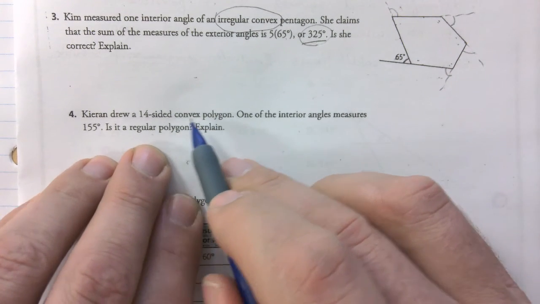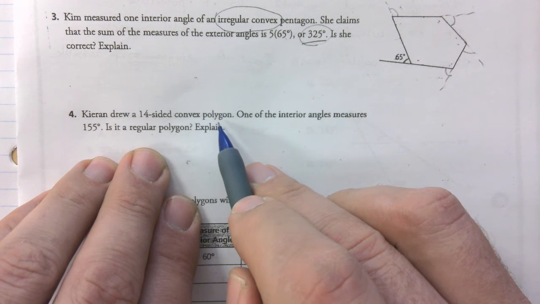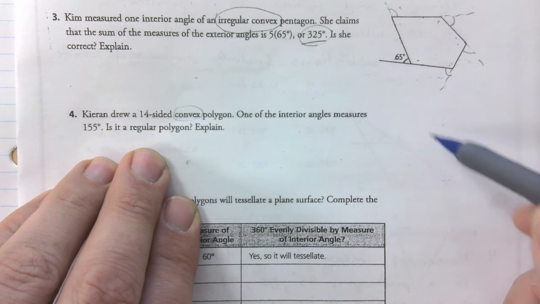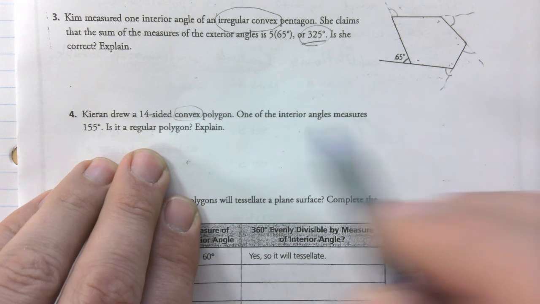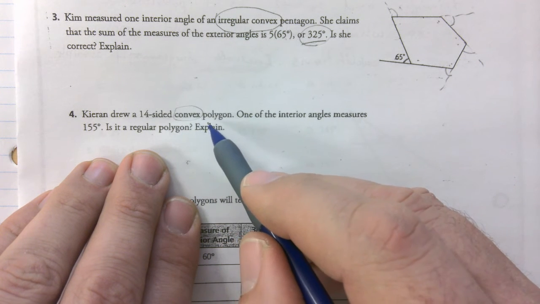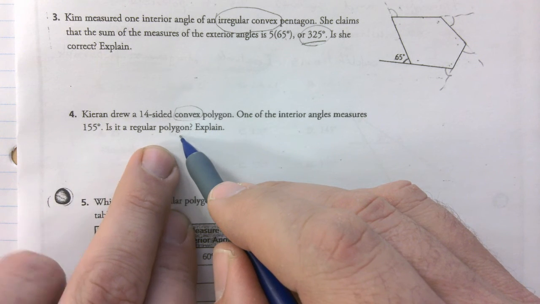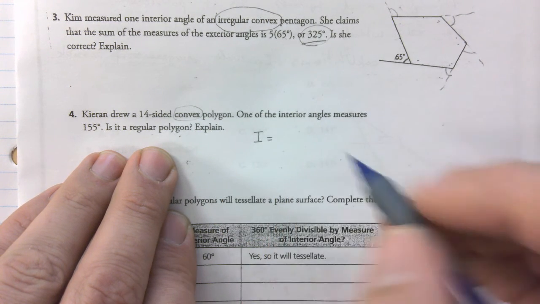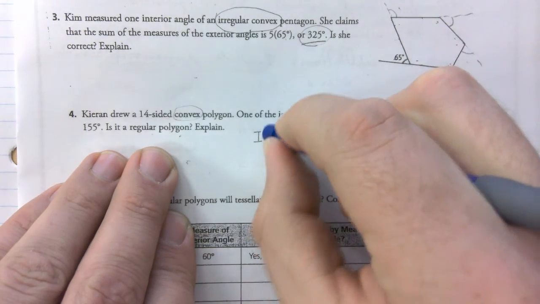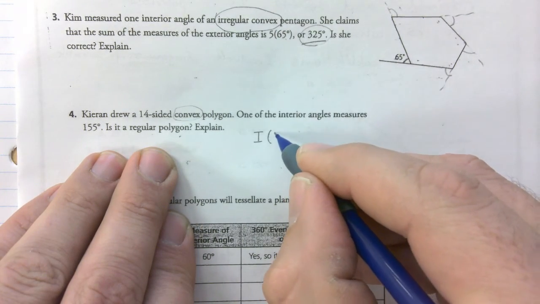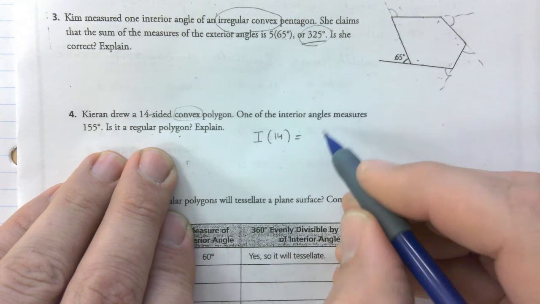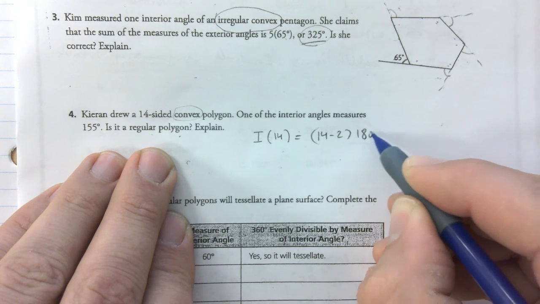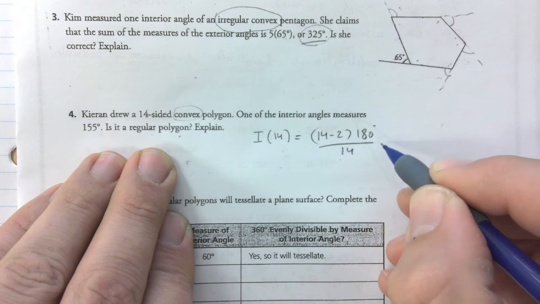Four, I don't know if you caught that one, a 14-sided convex polygon. They're not telling you, we're always going to have convex, by the way. We're not going to have one of those concave ones. You don't have to worry about that, but they're not telling you it's regular. They're asking you, is it regular? A regular polygon would have to have this interior angle. So you go I of 14 is equal to 14 minus 2 times 180 divided by 14.